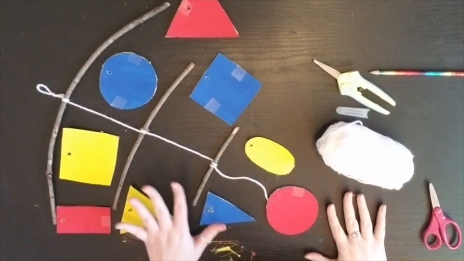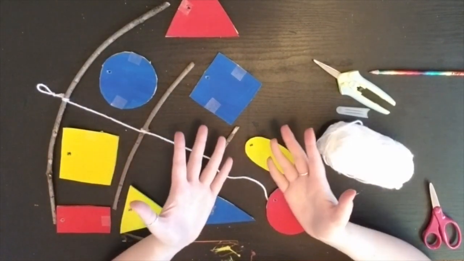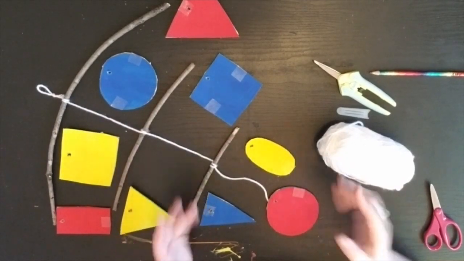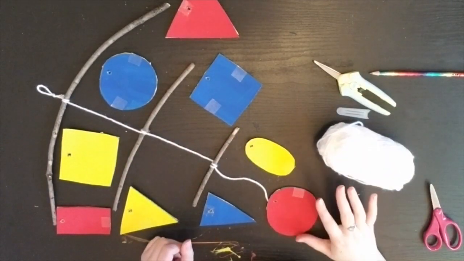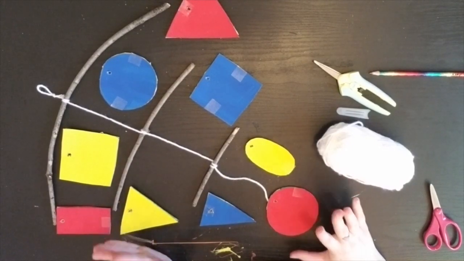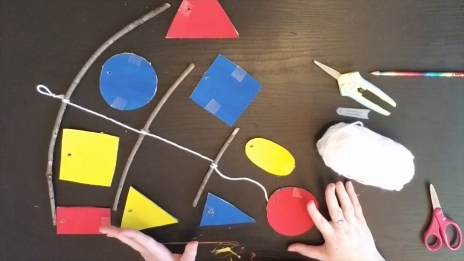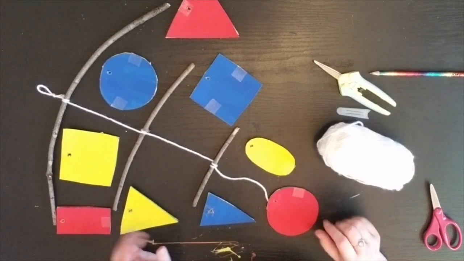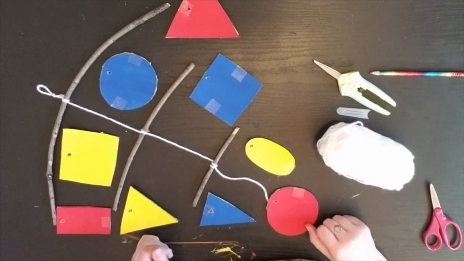All right, I have all my holes in my shapes. I did it the safest I could, making sure that my hands were not behind the shapes when I was poking with my scissors. Again, if you're just using regular paper and you have a hole puncher at home, that's a much safer opportunity to use than your scissors. If you don't have anything, make sure you ask an adult for some help, okay? I want you to keep your fingers safe.